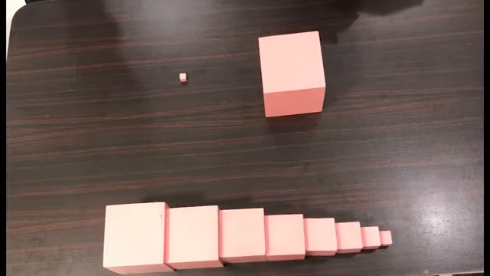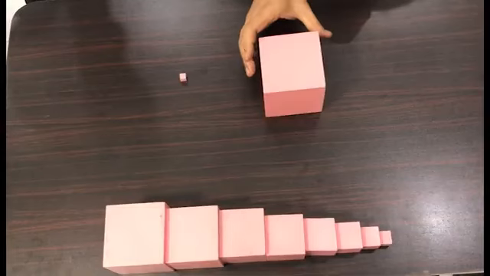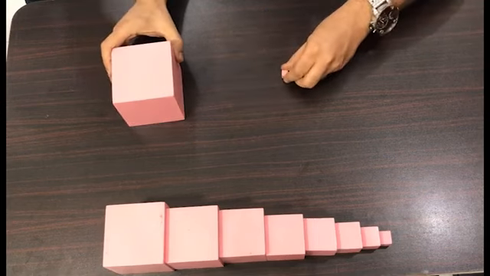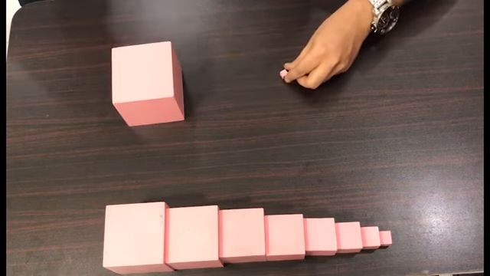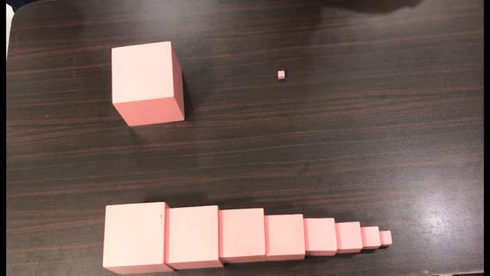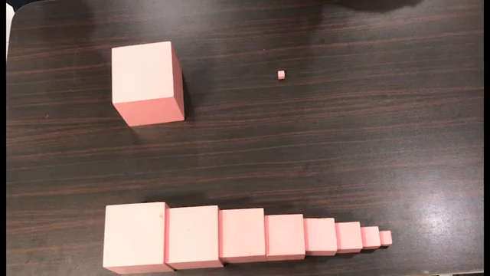Can you please show me big? Can you please show me small? Remember to extend second period. You may do that by changing some cubes, or you may change the position of the cubes you already have on the table and ask the same question again. Can you now show me big? Can you now show me small? Alright.